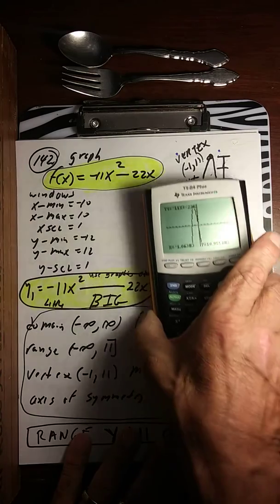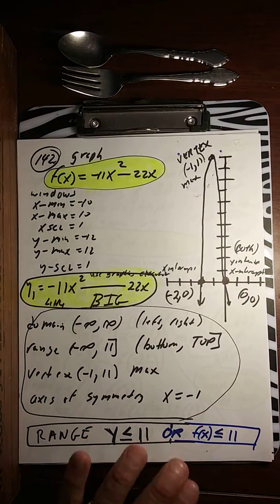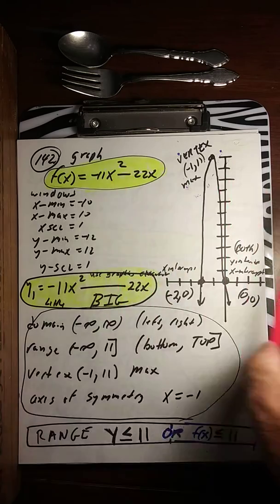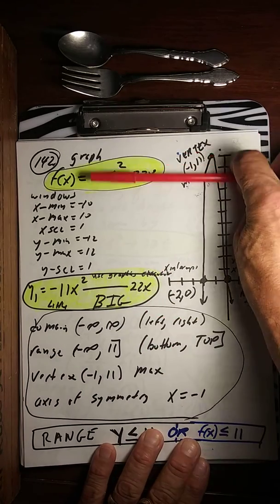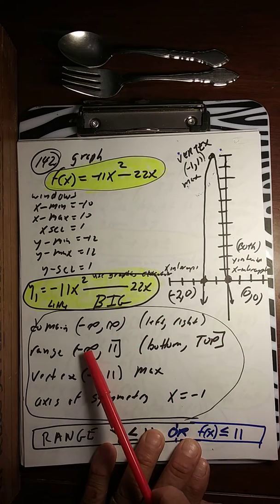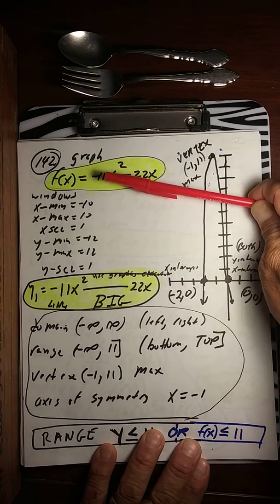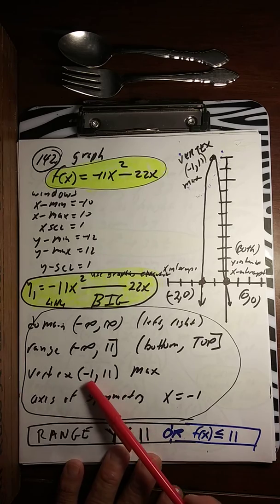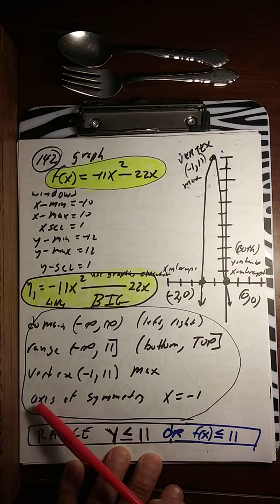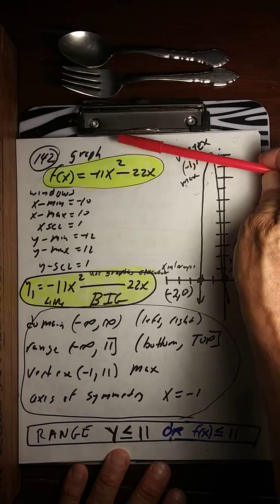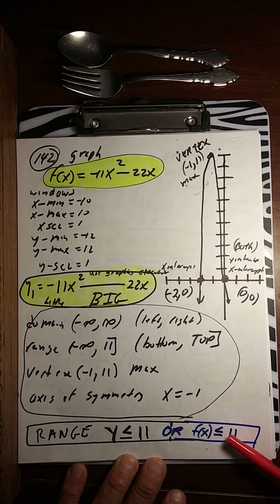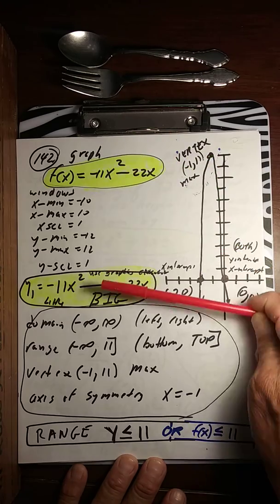So there it is. So now we have domain, -infinity to infinity. Range is from -infinity, bottom, to 11. The vertex is (-1, 11). Axis of symmetry is x equals -1. So range is less than or equal to 11, or f of x is always less than or equal to 11. This way.